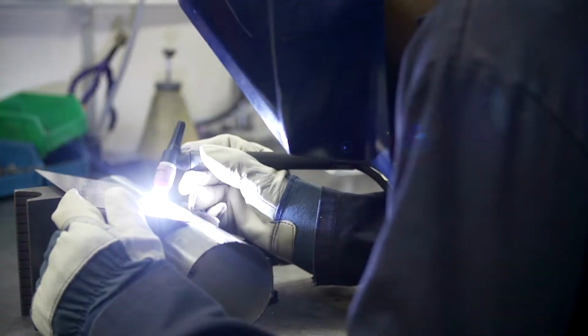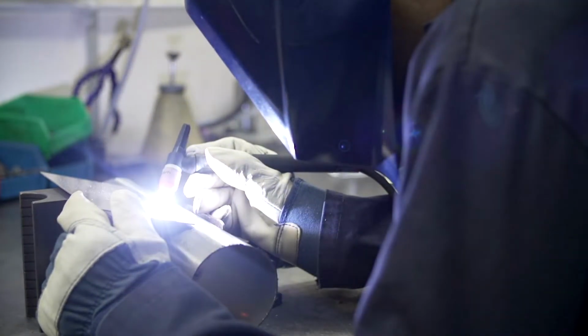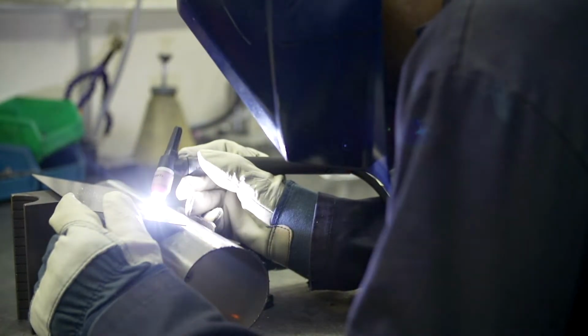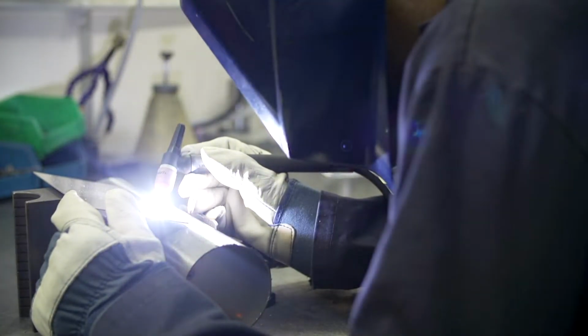The T in GTAW is tungsten. Tungsten is a very special metal that has a high refractory index. What that means is that the metal won't heat up and it'll actually direct the electricity through the metal and it'll come out the other side. So a refractory metal won't heat up, but it does transfer electricity. That's why tungsten is so great for GTAW welding, because we're trying to create a weld puddle without actually melting the tungsten.